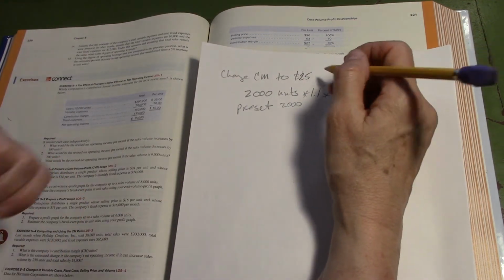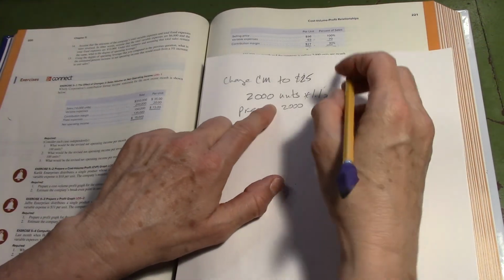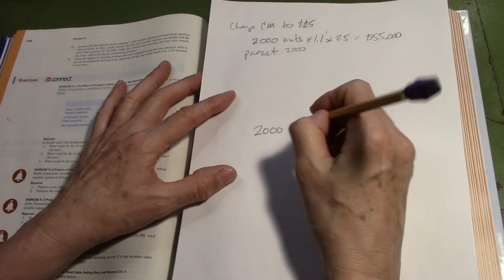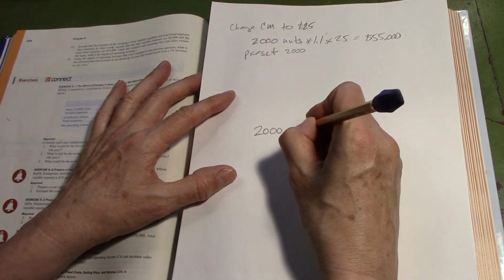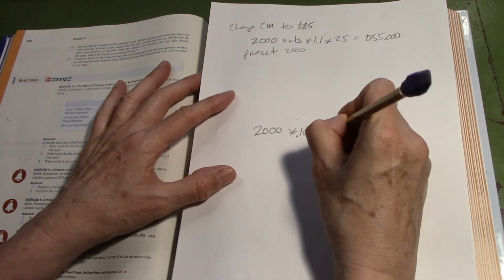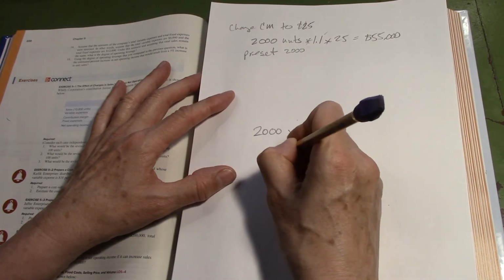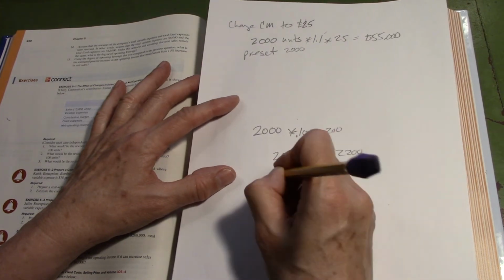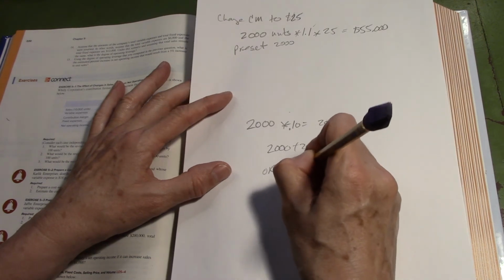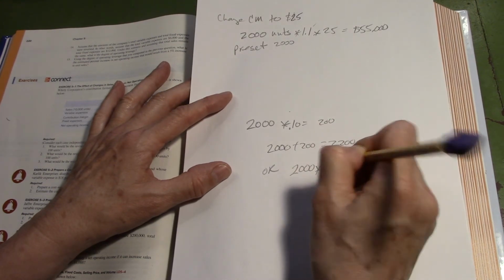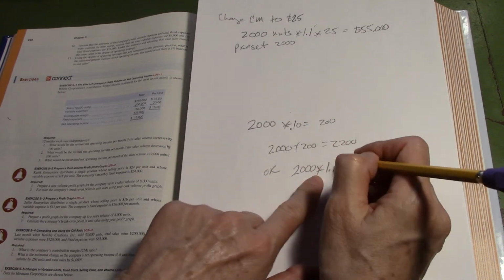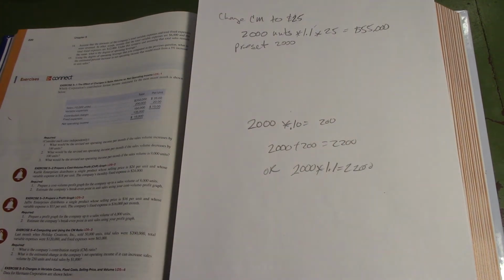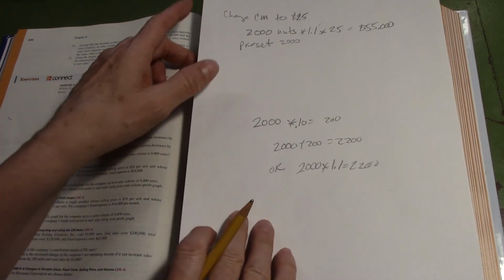I told you, instead of taking 10%, what I could have done was 2,000 times 10% is equal to 200, and then 2,000 plus 200 equals 2,200. Or I could just go 2,000 times 1.1, so I get my whole 2,000 plus my 10% is equal to 2,200. Same idea.